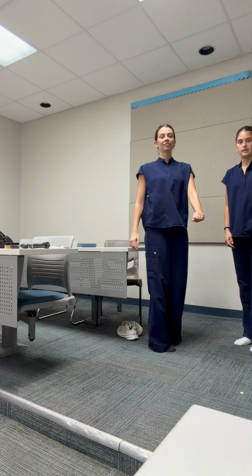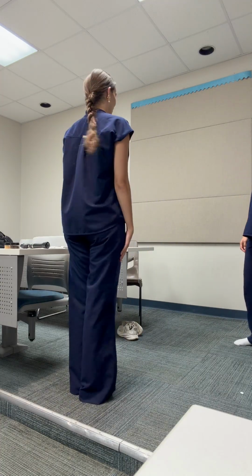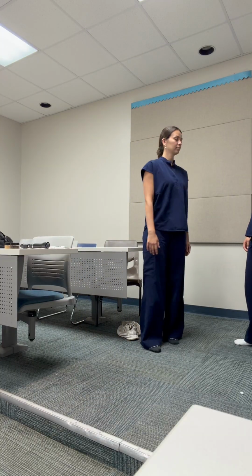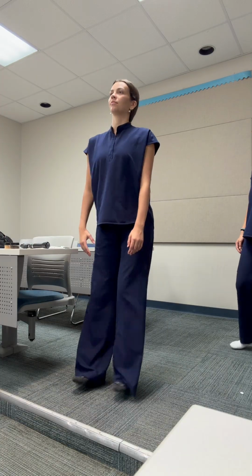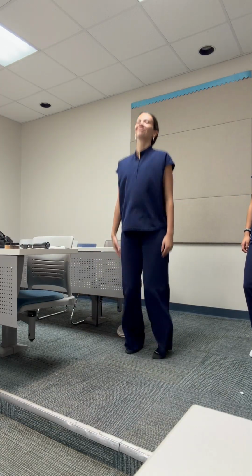And then I'm just going to be assessing your gait, so I'm going to have you walk normally forward. Turn around, you can walk heel to toe. Perfect, and then walk on your toes. Walk on your heels. And then jump on one leg. Jump on the other leg. Jump on both legs. Perfect.